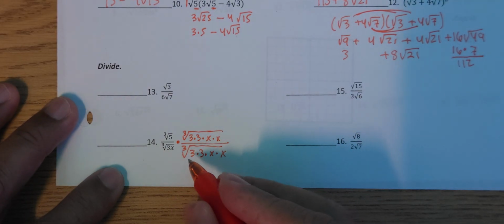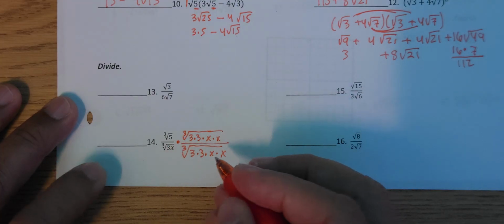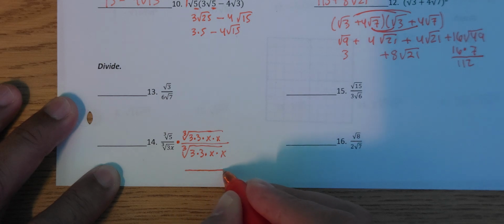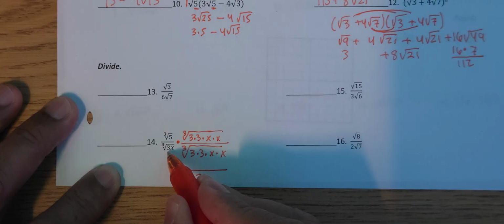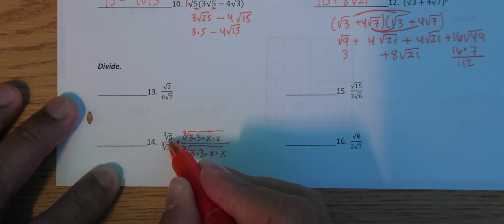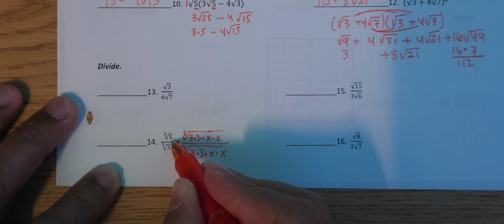So then that gives you, let's see what happens here. In the denominator, we have 3x, right? Because we have 3 3's, we can take out the 3, and we have 3 x's, we can take out the x. And then in the numerator, we have 3 times 3, which is 9 times 5.